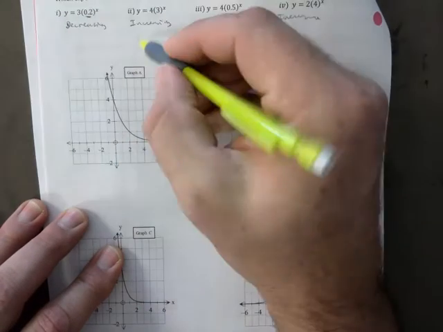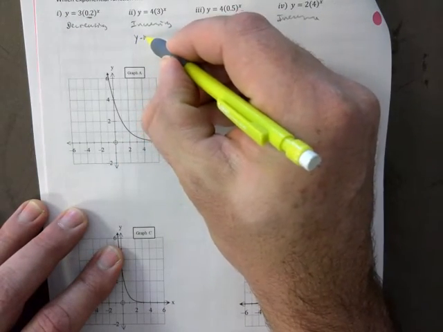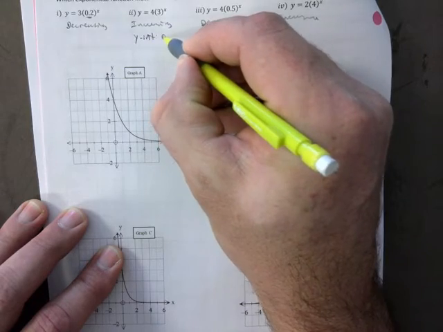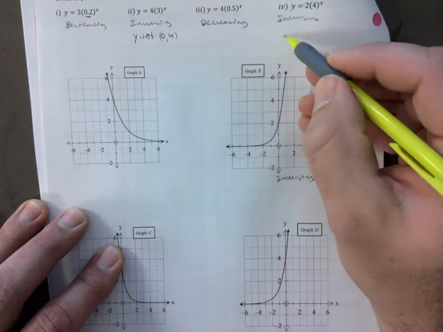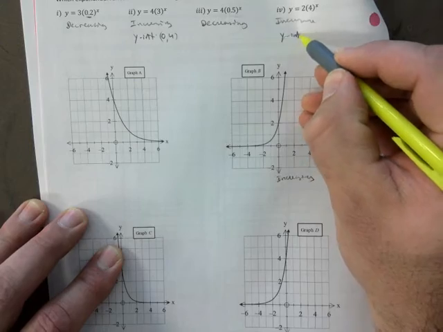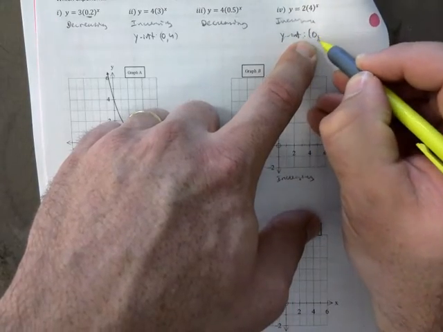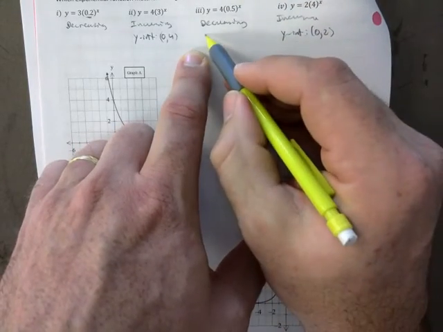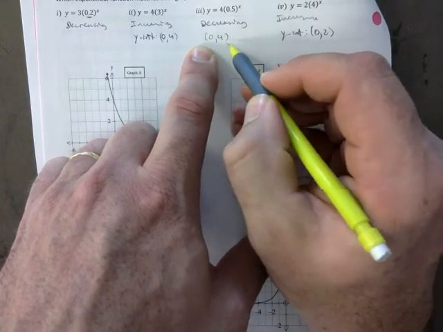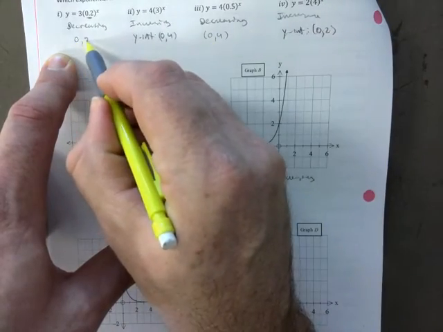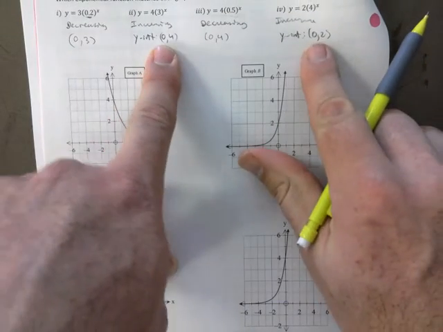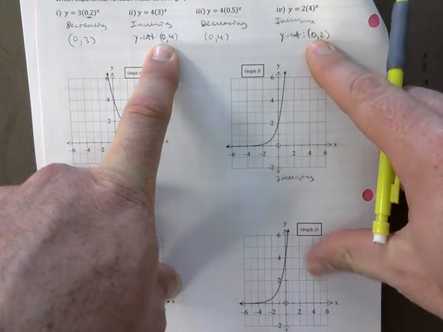Just go by the y-intercept. In this case, the y-intercept would be 0, 4. The y-intercept in this case is 0, 2. The y-intercept here is 0, 4. The y-intercept here is 0, 3, but I know that they're decreasing. I'll first take care of the increasing functions.